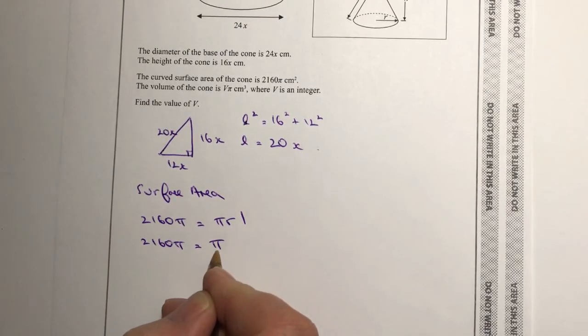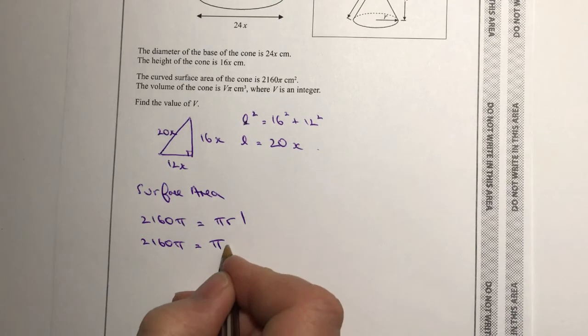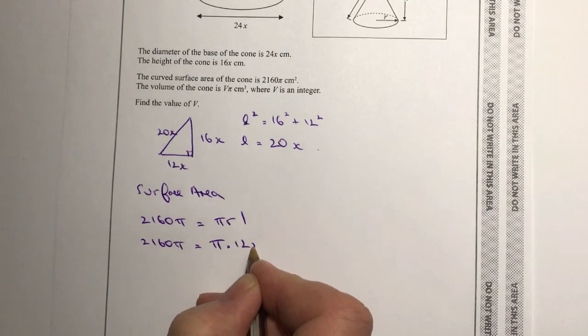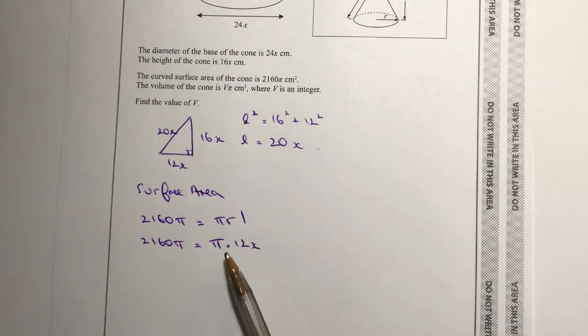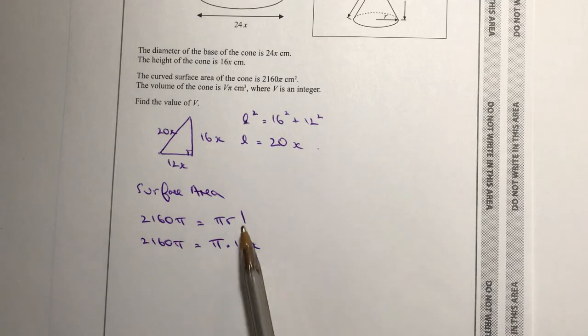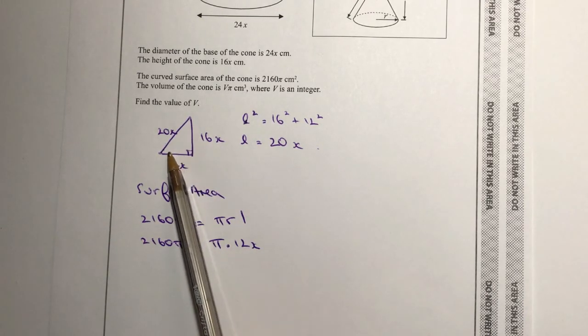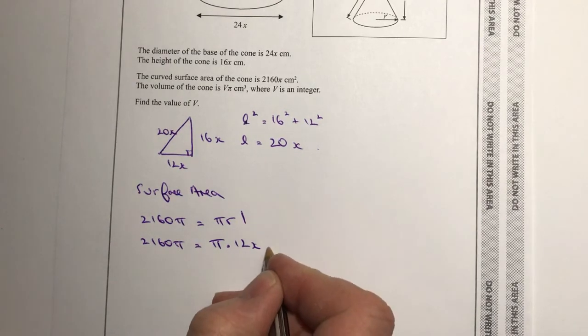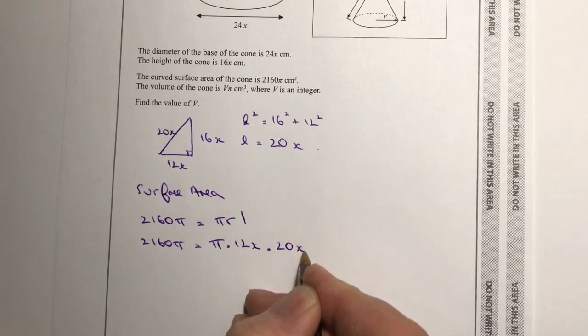That equals pi, and then we've said the radius is going to be 12x, and if I put this little point in here, it just basically means multiply. I just think it's a little bit neater. And then L, which is the slant height, we've worked out as 20, so that's multiplied by 20x.